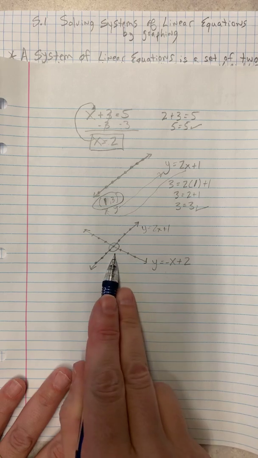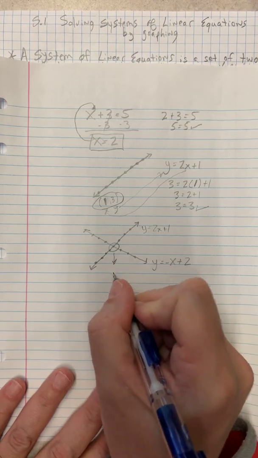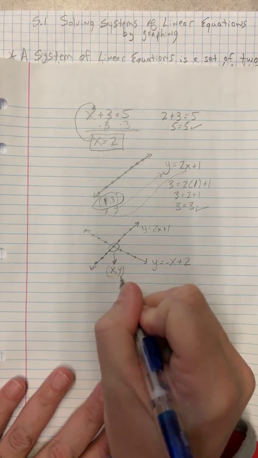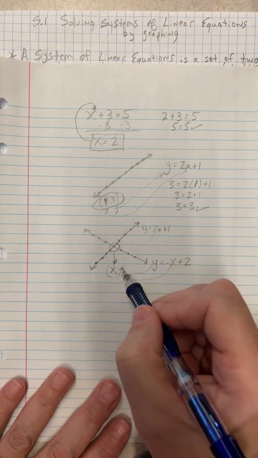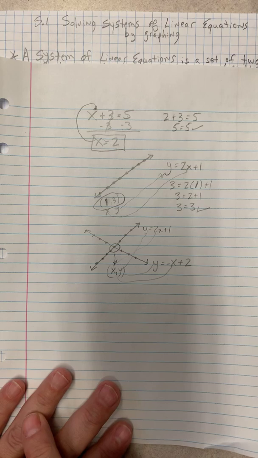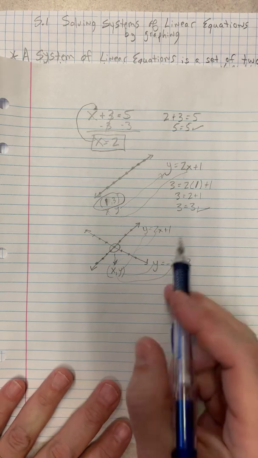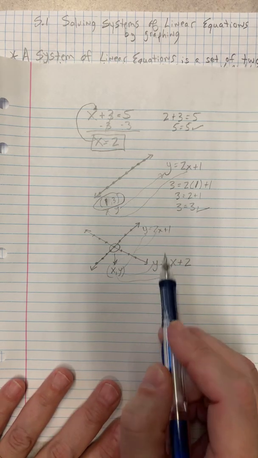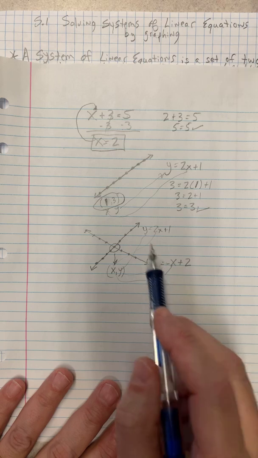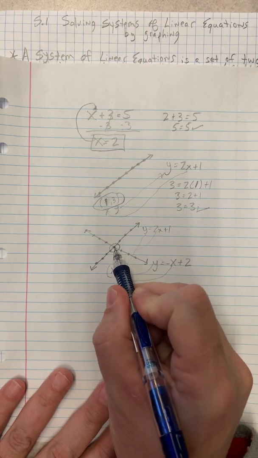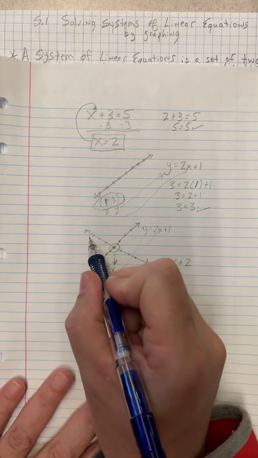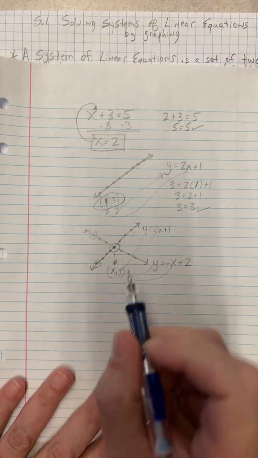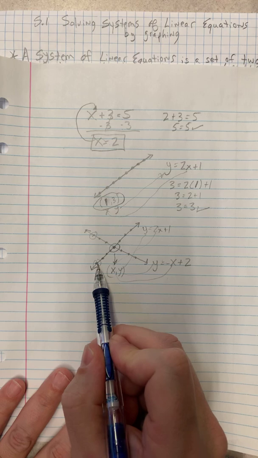What matters is that if I get this xy ordered pair and I substitute it in both equations, if it gives me true statements for both of them, I know that it lies on both lines. And the only way a point can lie on both lines is if it is where they cross. If I chose any other point on any other line, I took this and plugged it into both equations.